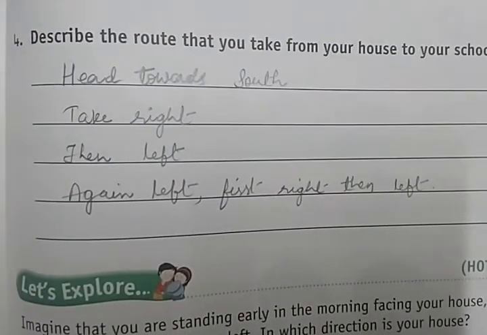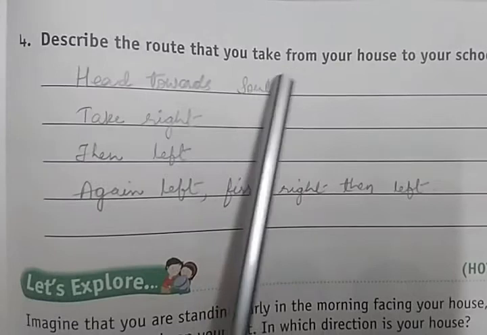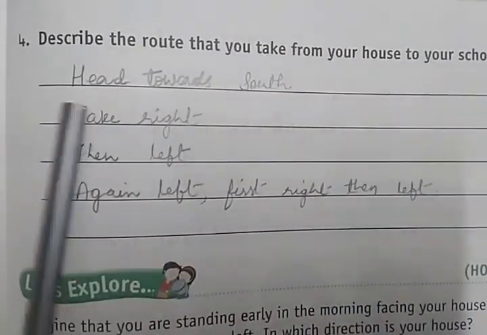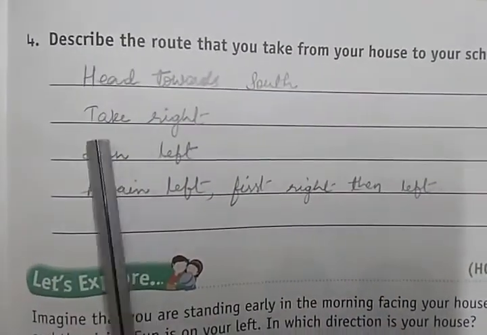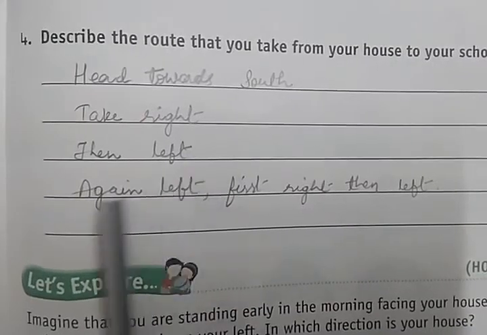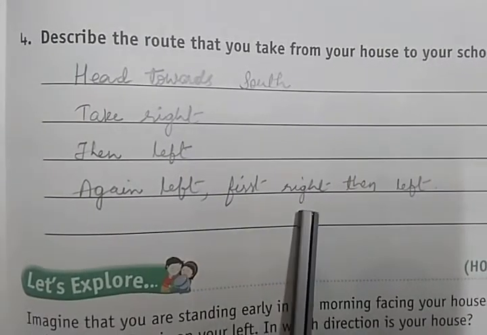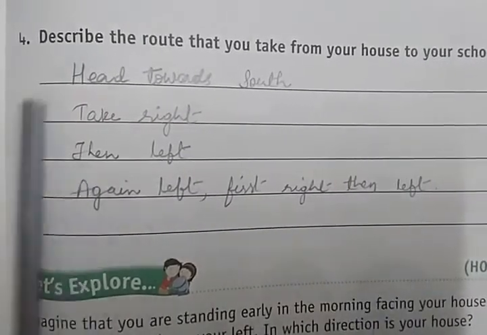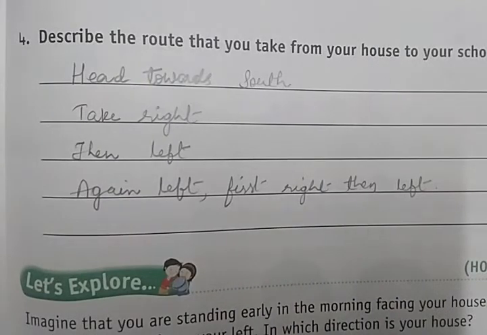Describe the route that you take from your house to your school. Head towards the south, take a right, then left, again left, first right, then left. This is called the route map of directions, the address of our school.